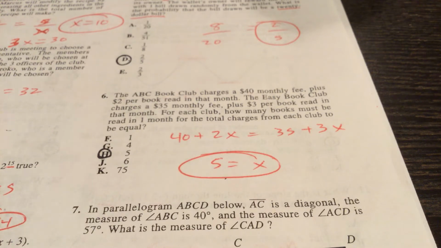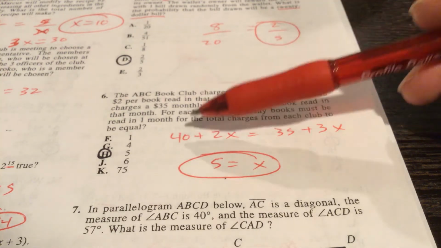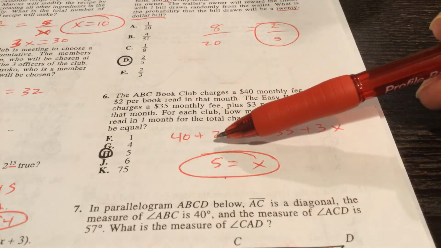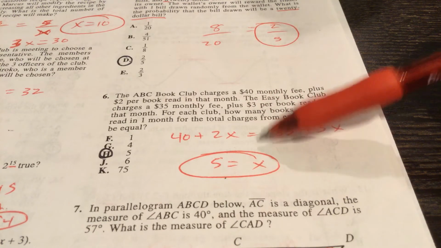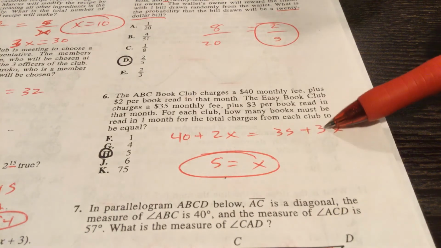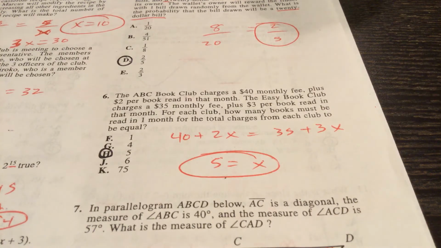So ABC Book Club charges a $40 monthly fee plus $2 per book read in that month. The Easy Book Club charges a $35 monthly fee plus $3 per book read that month. For each club, how many books must be read in 1 month for the total charges to be the same? Okay, so for ABC, it is $40 for that month plus $2 for every book you read. And we want that equal to the Easy Book Club, $35 plus $3 for every book you read. And after 5 books, it'll be the same. It'll cost you $50 to be in both clubs.